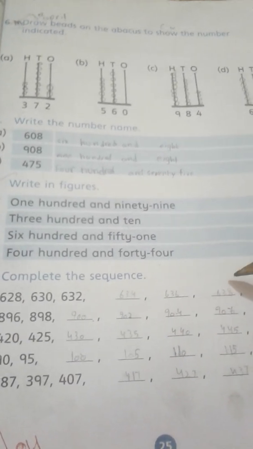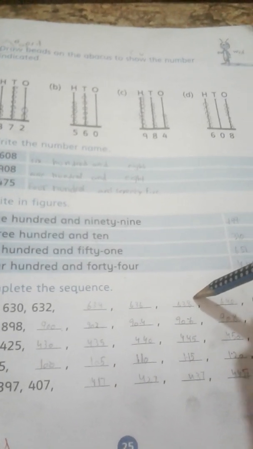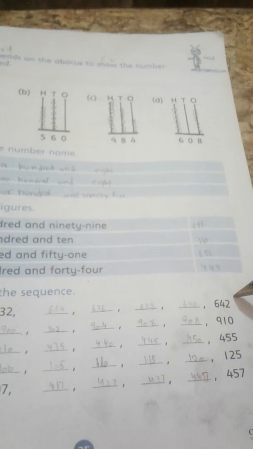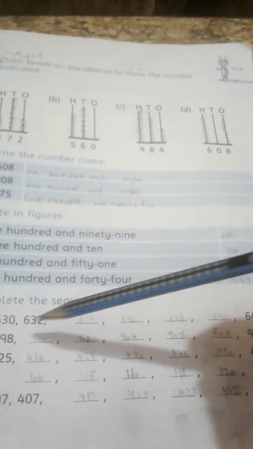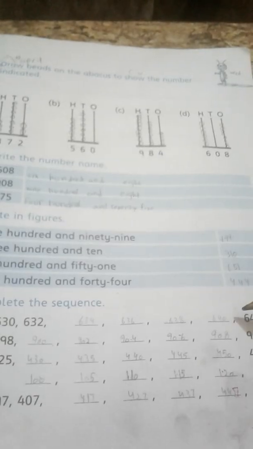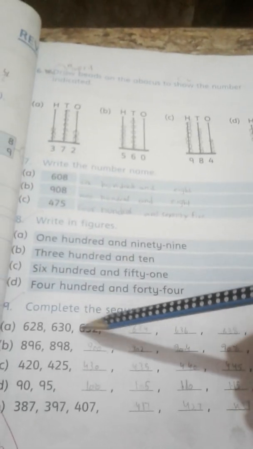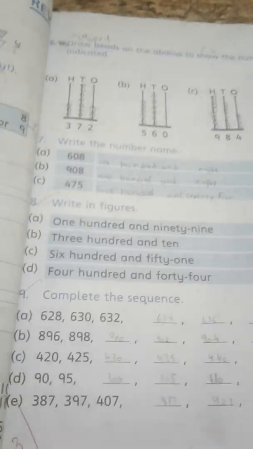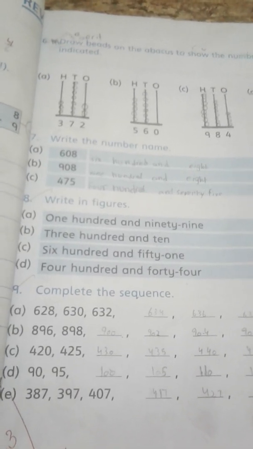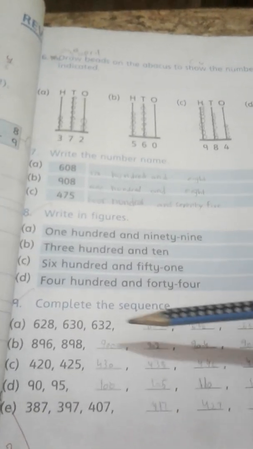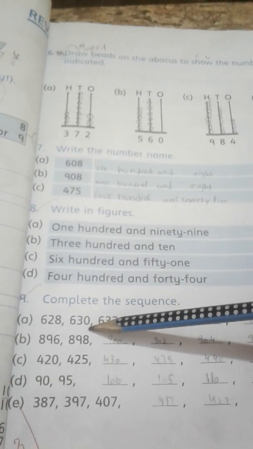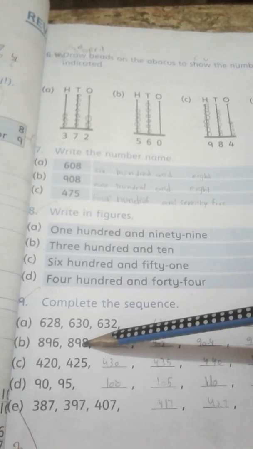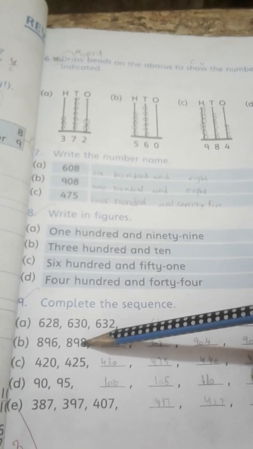636, 638, 640, 642. There is a difference of 2 digit number in this sequence, right? Now we will come to the next 896 and 898. There is a difference of 2 digit numbers. Understand?